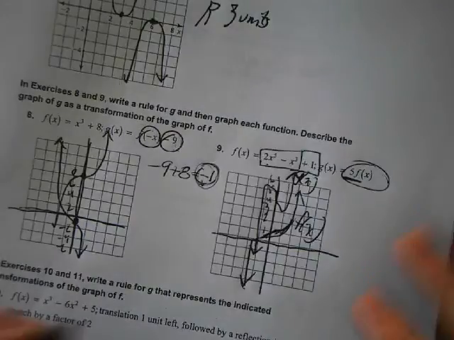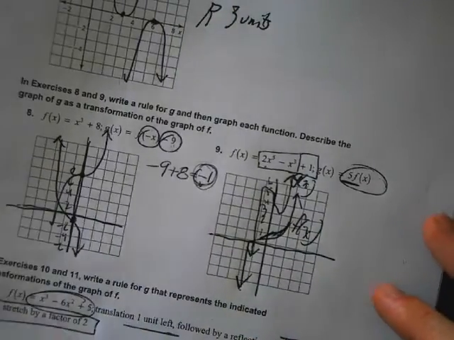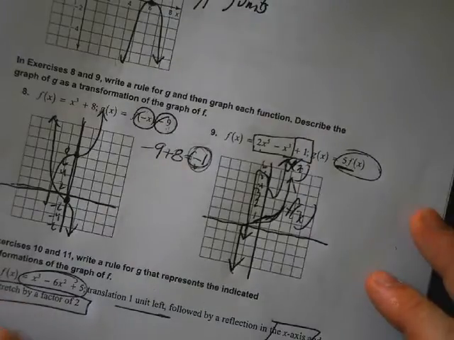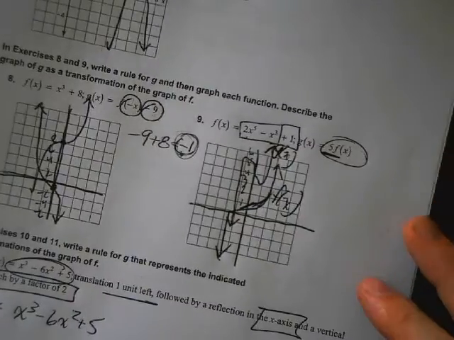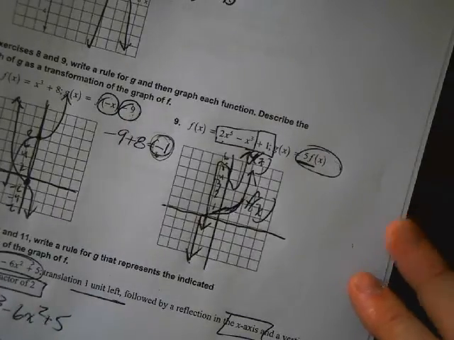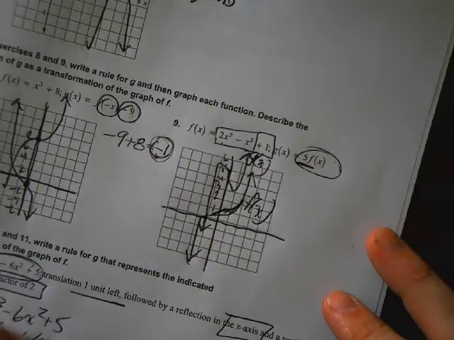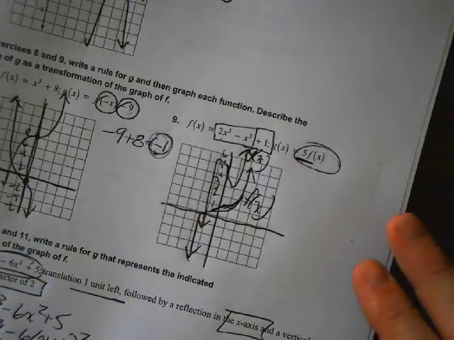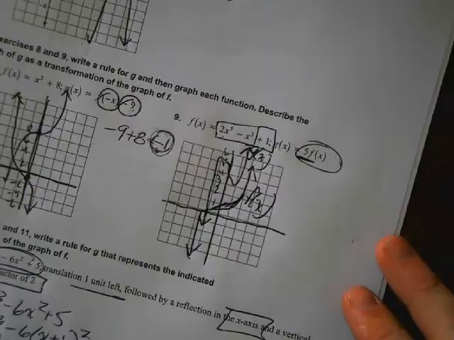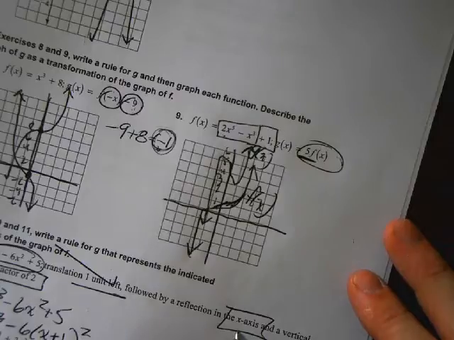Number 10, we need to take this function 1 unit left, and then we're going to reflect it in the x-axis and do a vertical stretch by a factor of 2. So f of x is going to be x cubed minus 6x squared plus 5. We're going to go 1 unit left. So I'm going to do x minus, no, 1 unit left is x plus 1 cubed minus 6 times x plus 1 squared plus 5. So now we've moved this the direction it's supposed to go for both of these. That's 1 unit left.